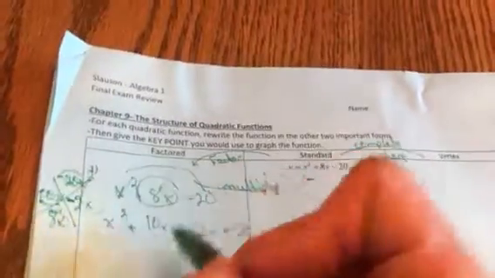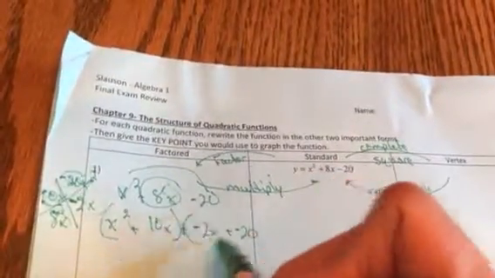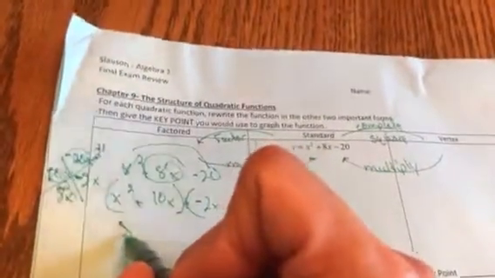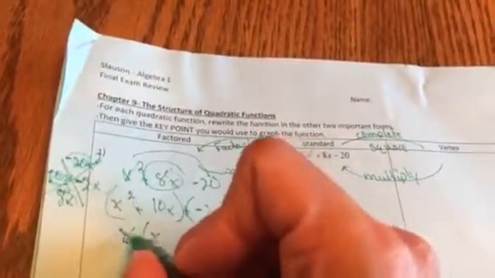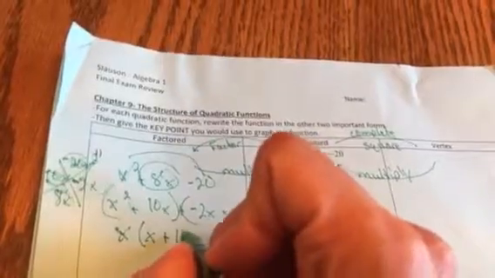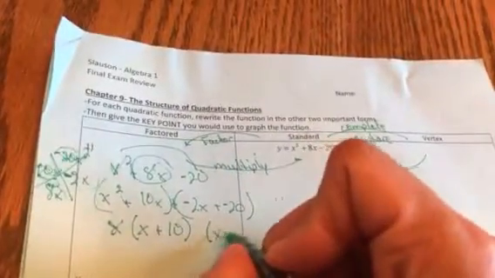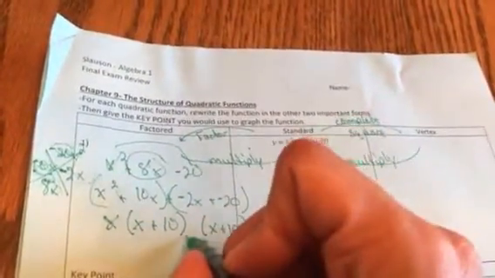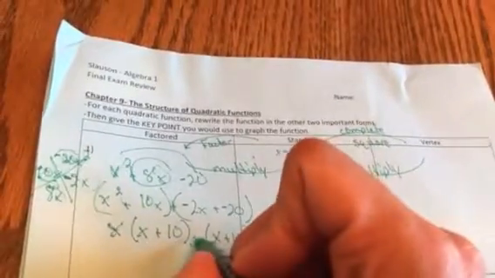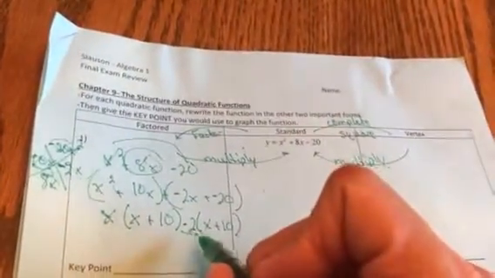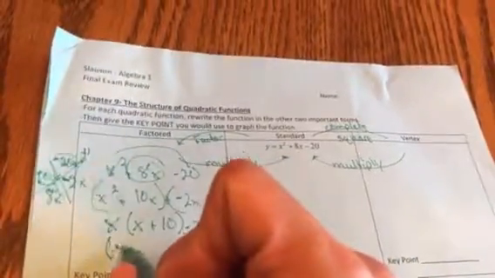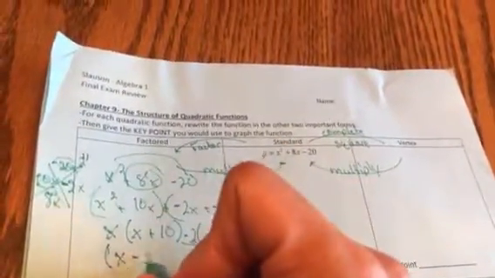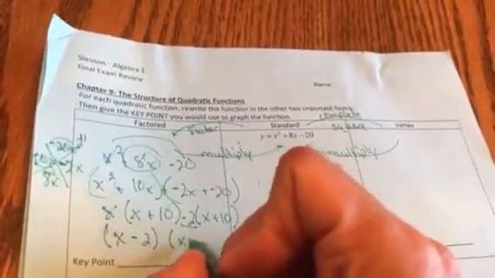Again, we just replace this version of 8x with that version of 8x. Then you can group them. And then I'm going to take an x out of the first set, and x times what gives me x squared is x. X times what gives me 10x, that's 10. And the next set, we're going to have our matching parentheses. So what times x gives me negative 2x, that's negative 2. And negative 2 times 10 is the negative 20. And then you can write in parentheses. So x minus 2 and x plus 10.